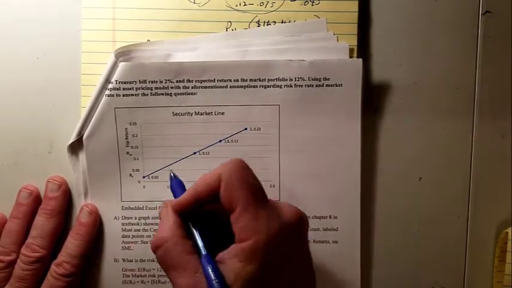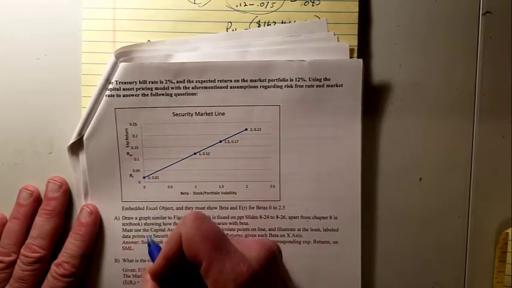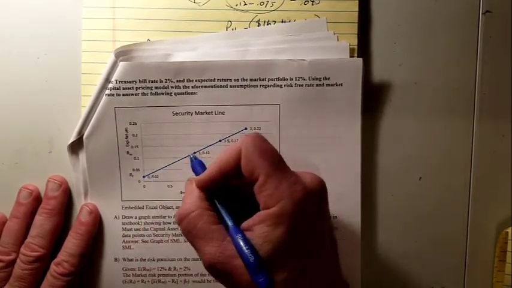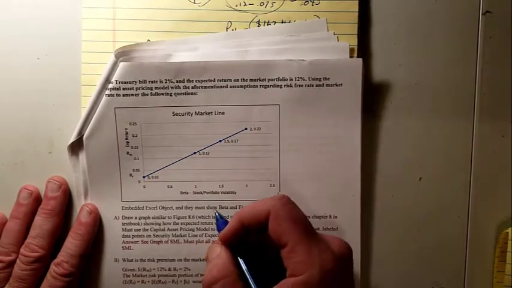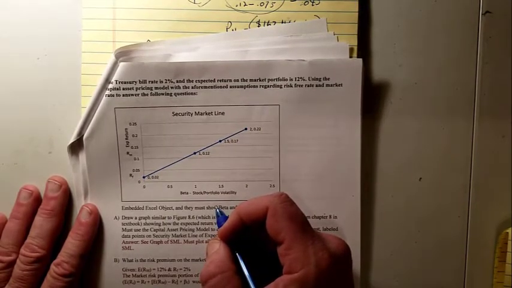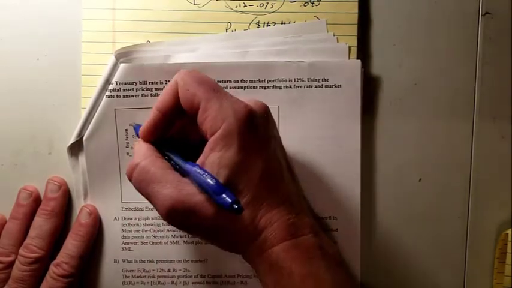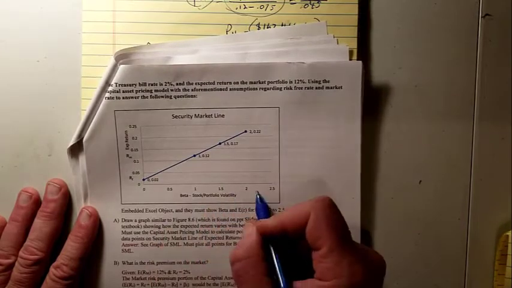Once you plot these points, it allows you to get the sensitivity of the stock to the market, and plot the expected returns versus the beta.